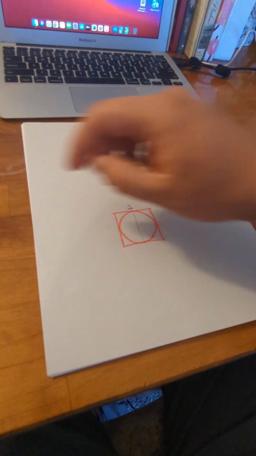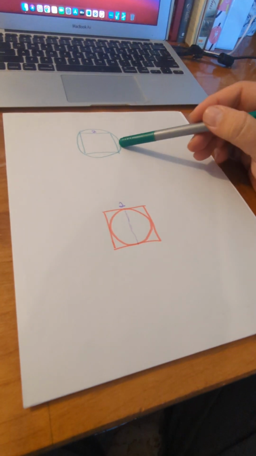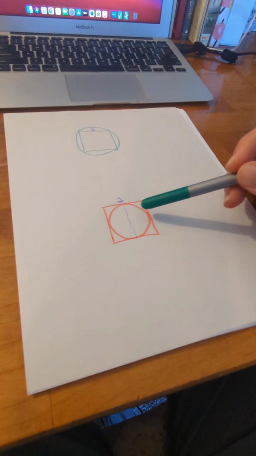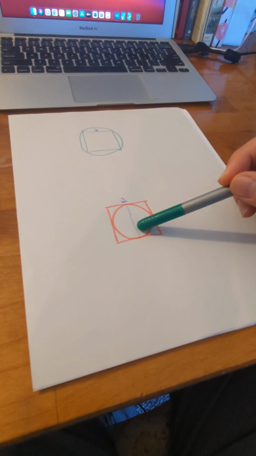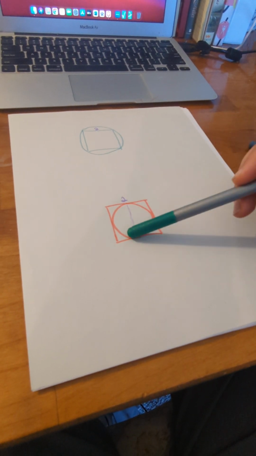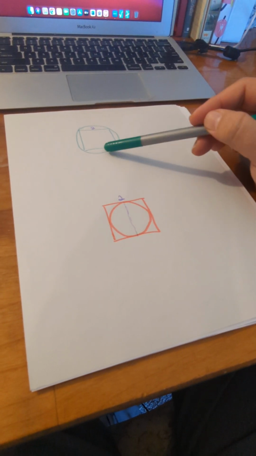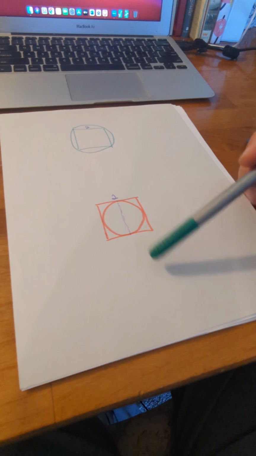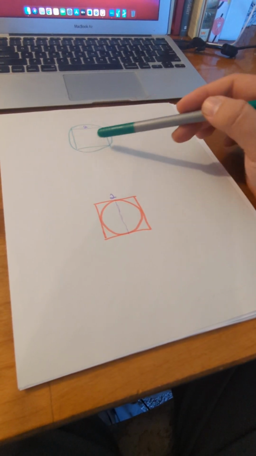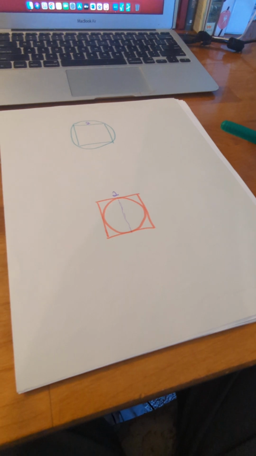Here's an interesting problem. We have a circle with a square inscribed, and here we have a square with the circle inscribed. What we want to do is solve for the area of each circle, okay? And we're not taking the area of the square out, or in this case, the difference between the square and the circle. Just the circle itself, how much area is taken.